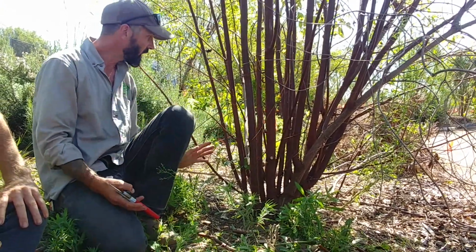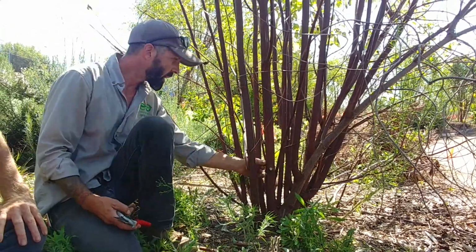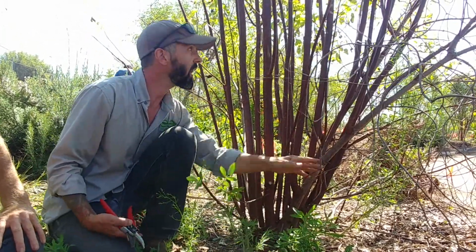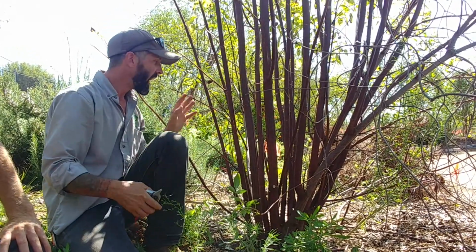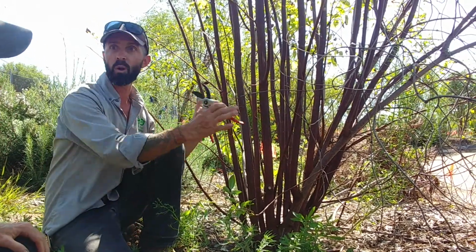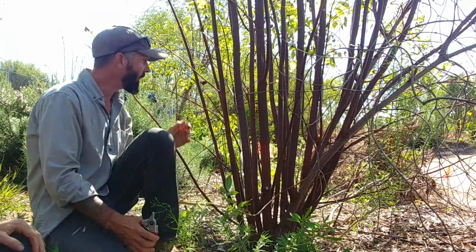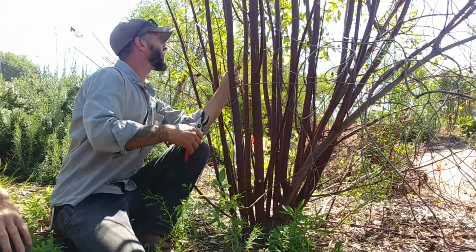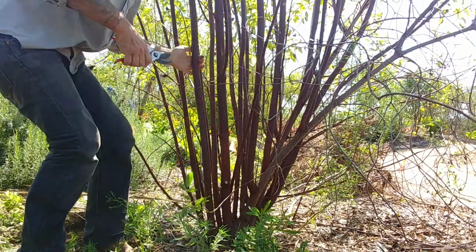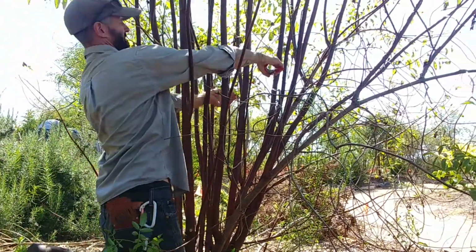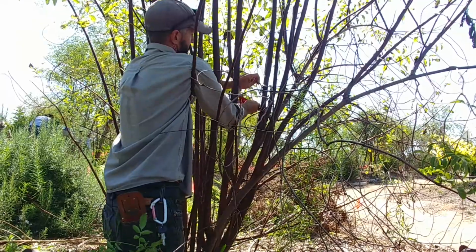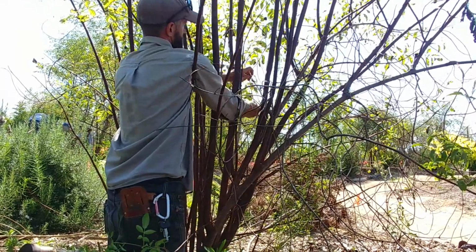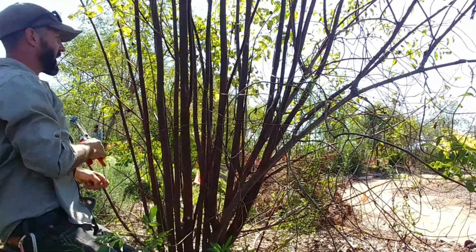So I'm looking in here and I can see, okay, well, we got a bunch of small stuff that's moving towards the interior of the tree. And that's the stuff that I'm going to come through and clean out first. I'm going to open that up. I'm going to get in here and I'll make cuts on these guys. Opening this. This is going to be a bad cut. And then I'll come back and I'll prune that out.